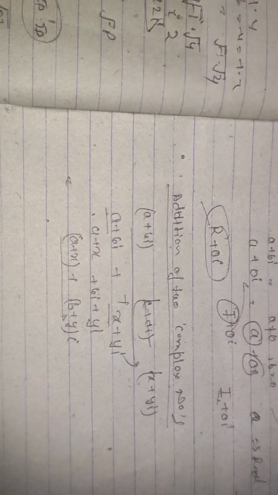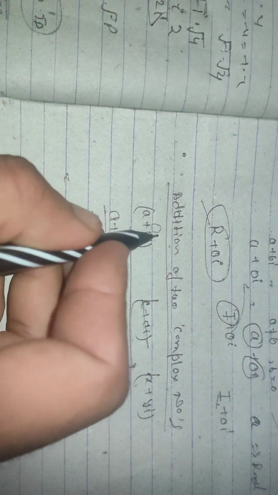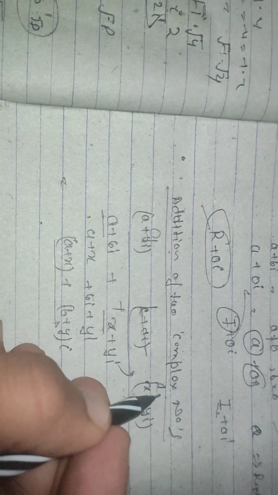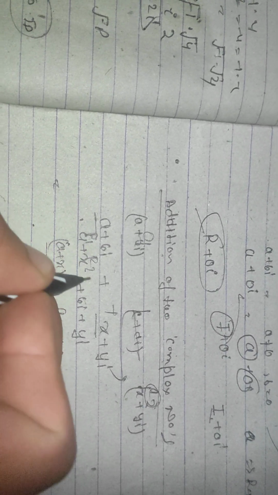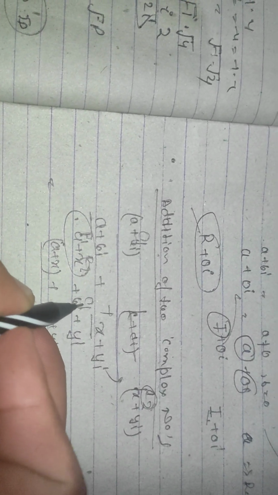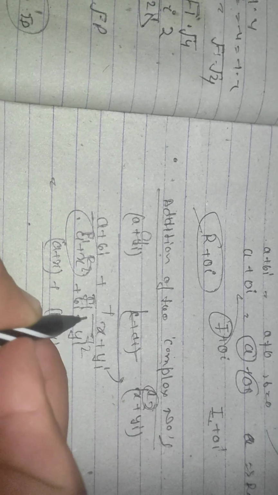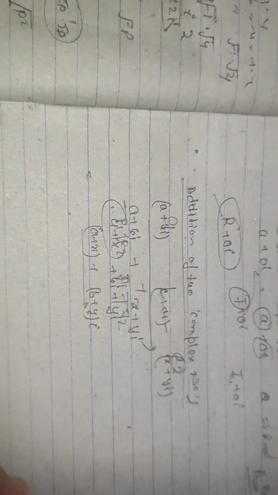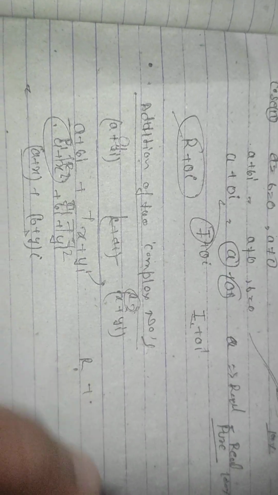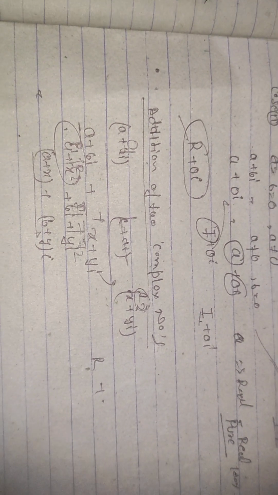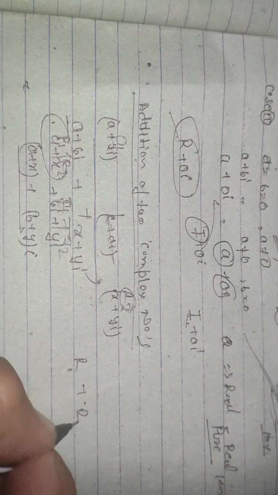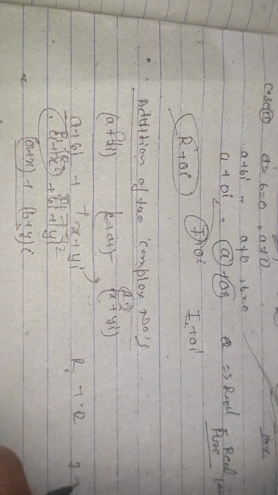The real part of complex number 1 adds to the real part of complex number 2, and the imaginary part of 1 and the imaginary part of 2 add. Think that we have a real number and an imaginary one. How do we add the imaginary part? The real parts are added as real, and the imaginary as imaginary.